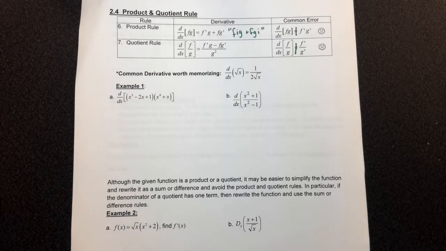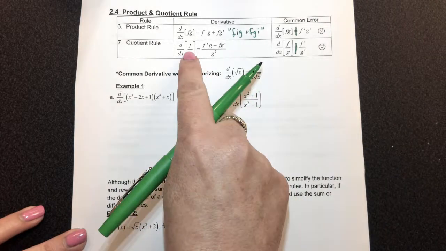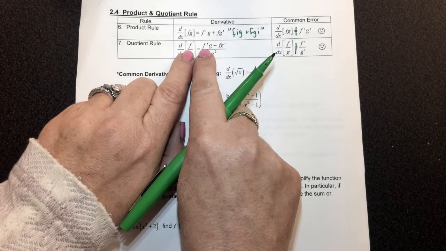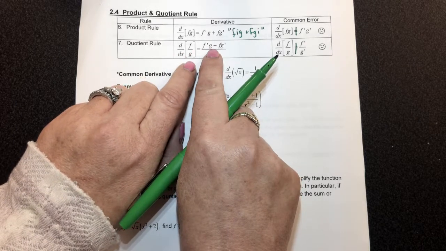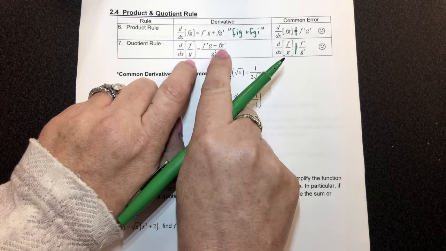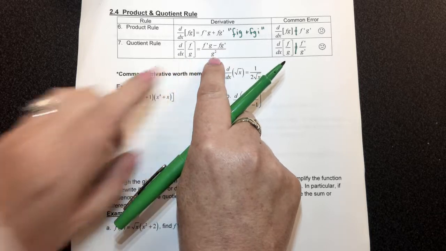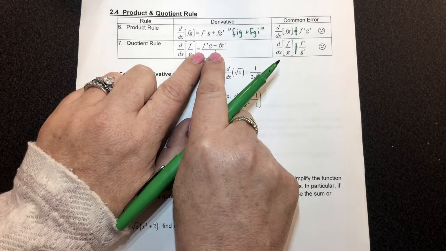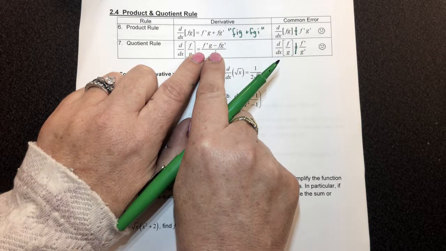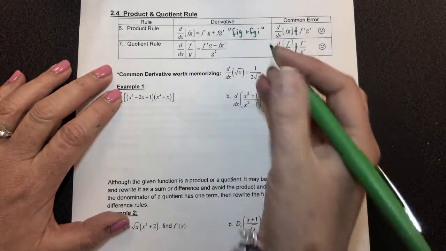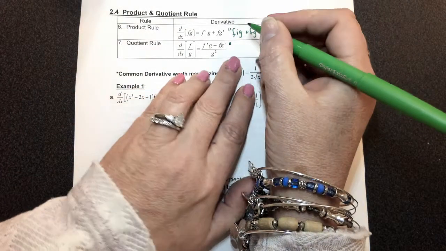All right? Second is how you handle when you have to take the derivative of a quotient. So when you have f divided by g, you have to take the derivative of the numerator, which is your f prime, multiply it by the denominator, minus the numerator, which is f, times the derivative of the denominator, all over the denominator squared. That is your quotient rule. Notice the numerator looks a lot like fig figgy, looks a lot like your product rule, except you have a subtraction sign.